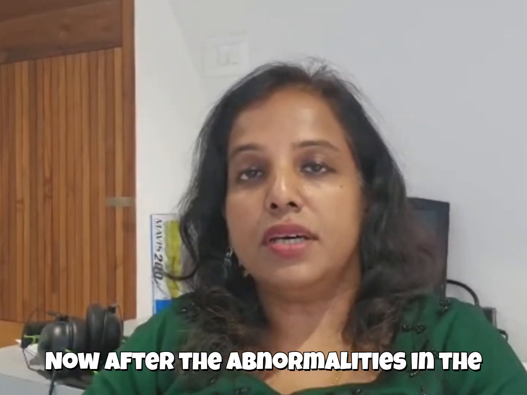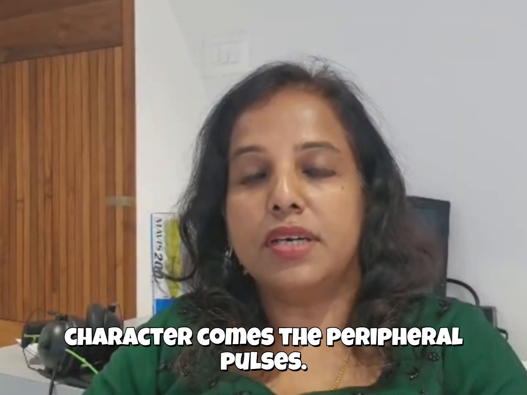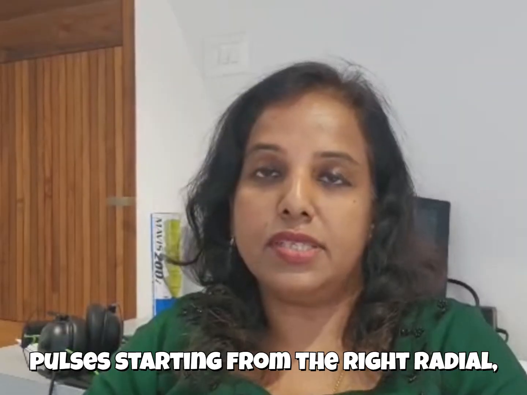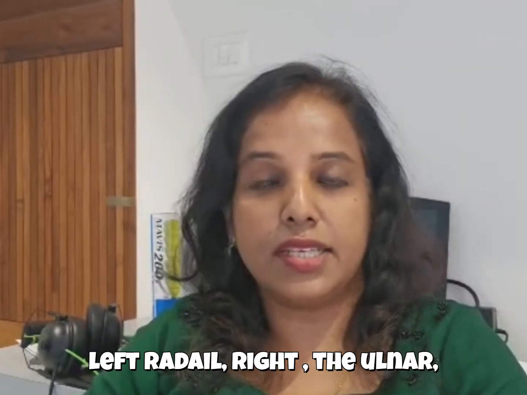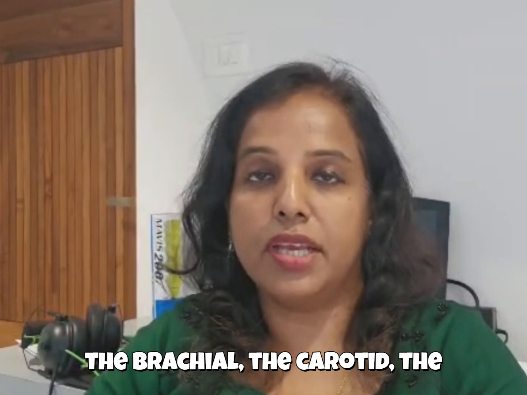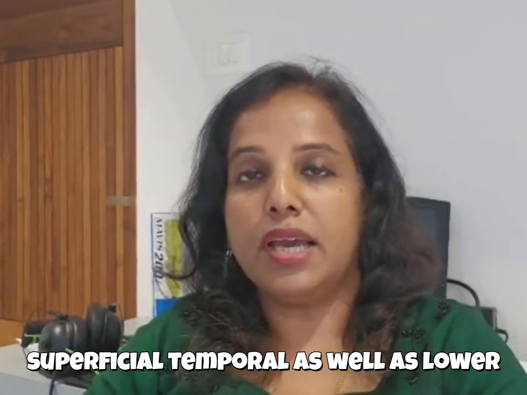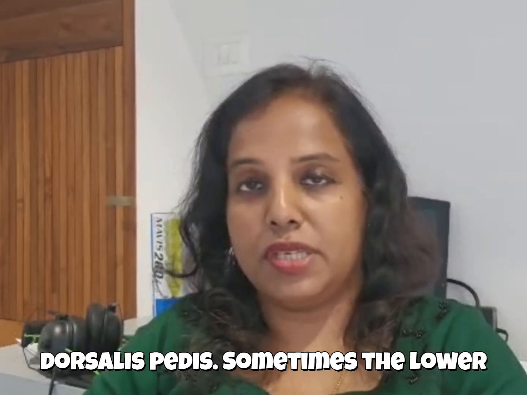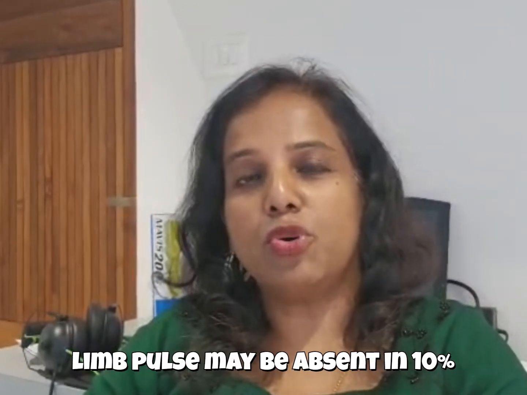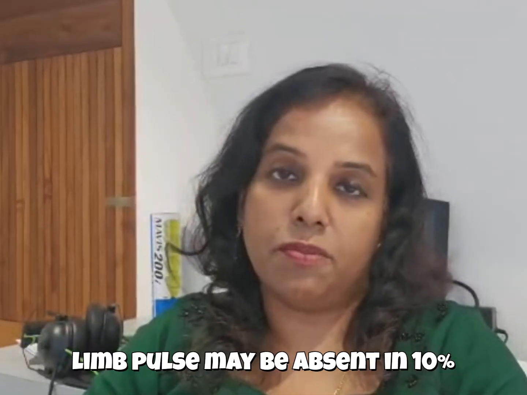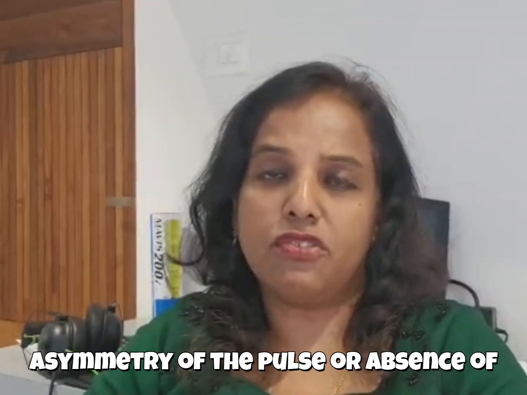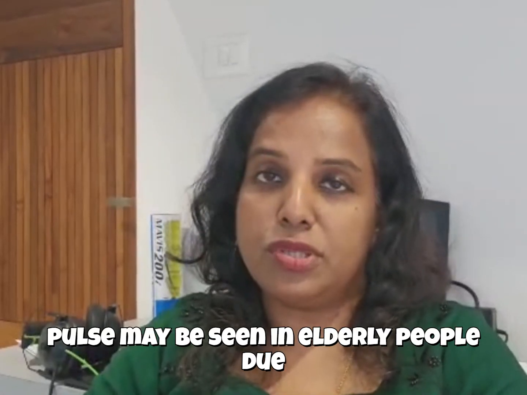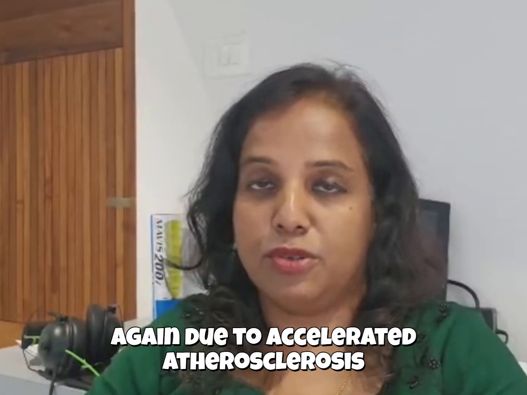Now, after the abnormalities in the character comes the peripheral pulses. You have to look for all the peripheral pulses, starting from the right and left radials, the ulnar, the brachial, the carotid, the superficial temporal, as well as lower limb, femoral, popliteal, as well as the dorsalis pedis. Sometimes the dorsalis pedis may be absent in 10% of the patients, but generalized asymmetry of the pulse or absence of pulse may be seen in elderly people due to atherosclerosis, in diabetes again due to accelerated atherosclerosis.